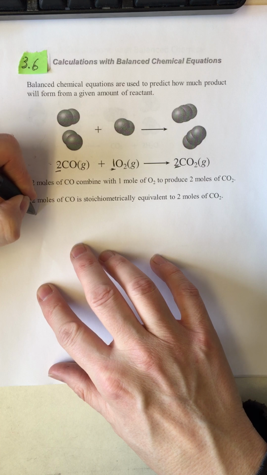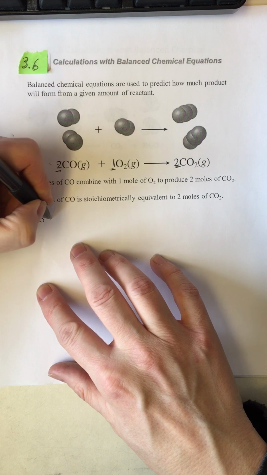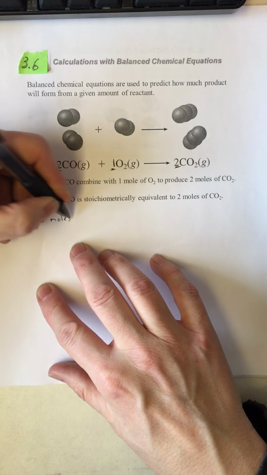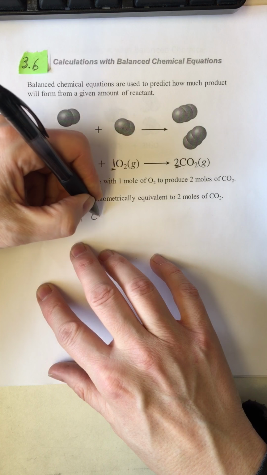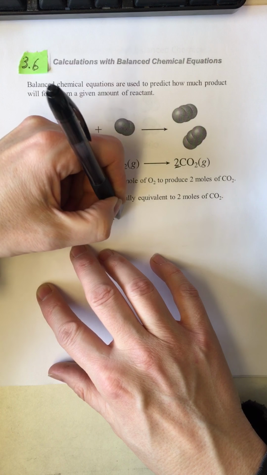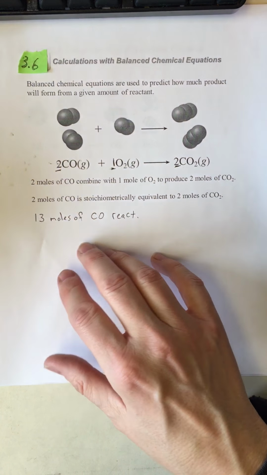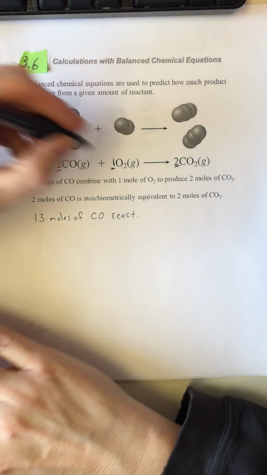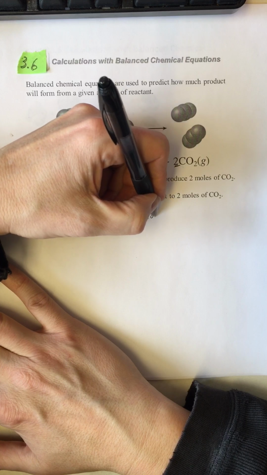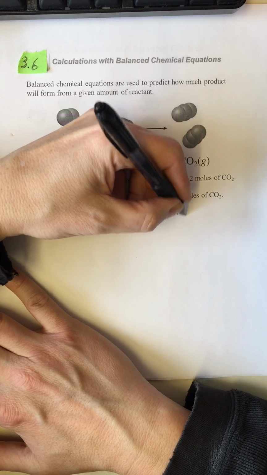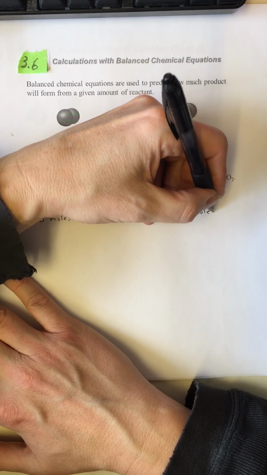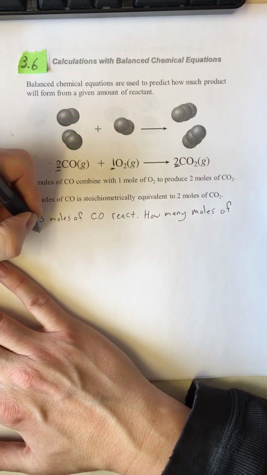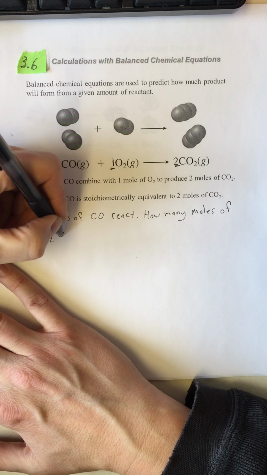Suppose 13 moles of carbon monoxide react. So we're not saying anything about the oxygen, we're just saying 13 moles of carbon monoxide react. How many moles of CO2 are produced?